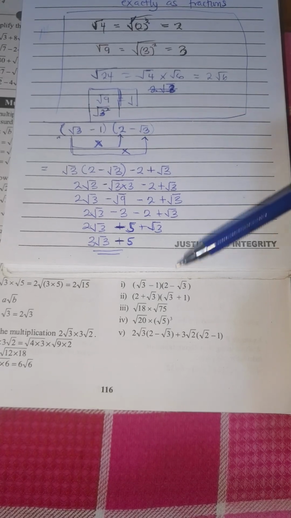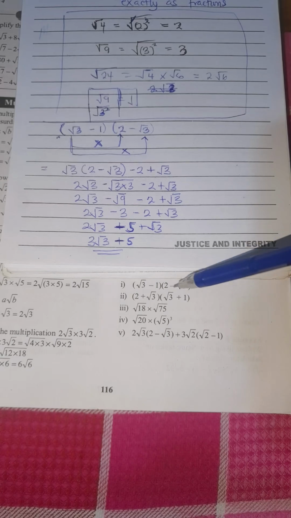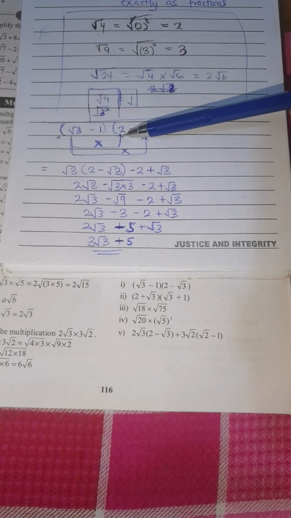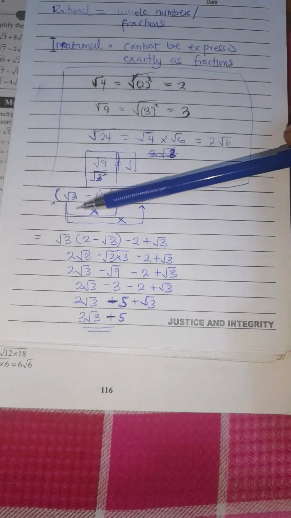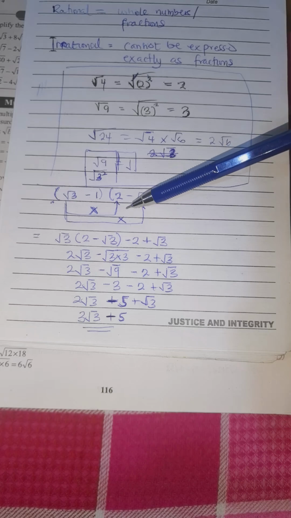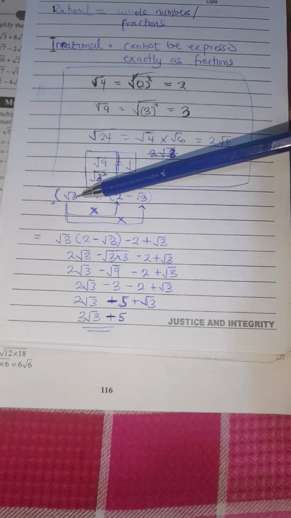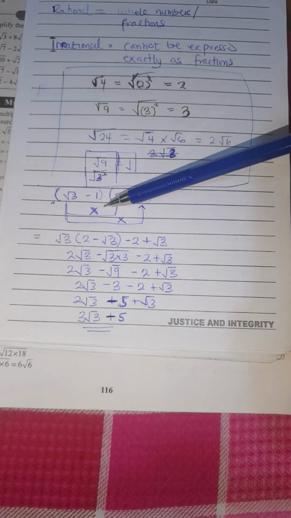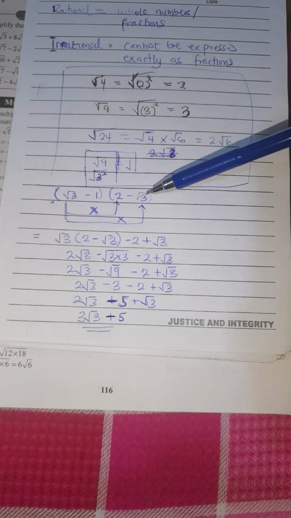So now, this is the question, right? This is the question, and we are going to do it here, right? So if you see here, we have this one into bracket square root of 3 minus 1 bracket close, and another bracket open 2 minus square root of 3.